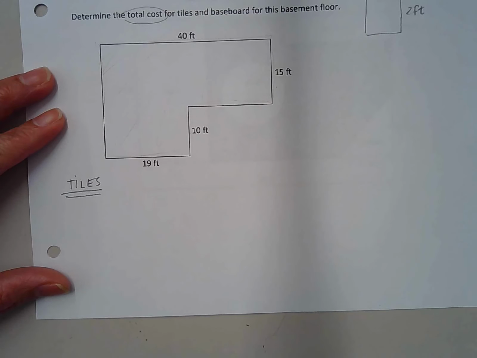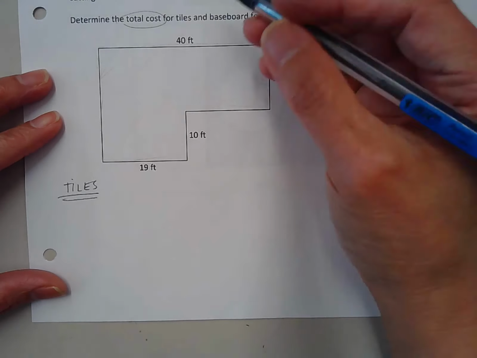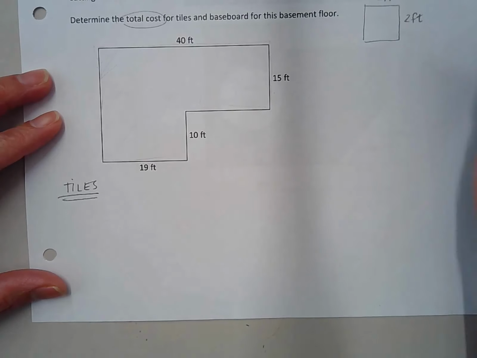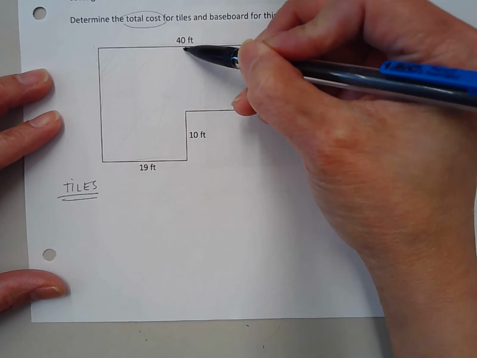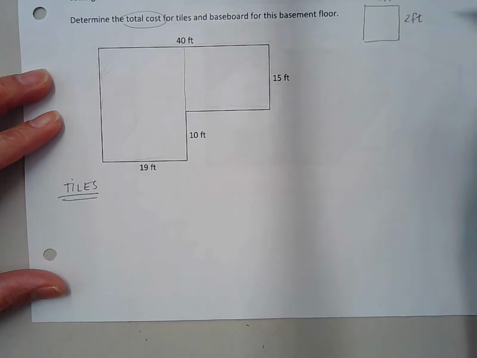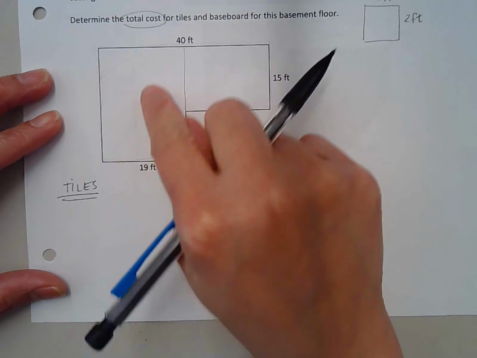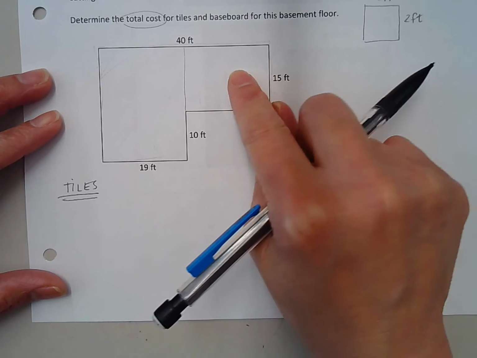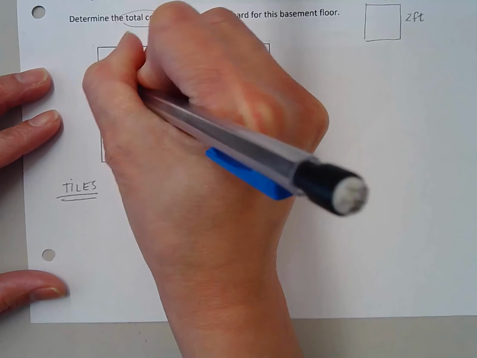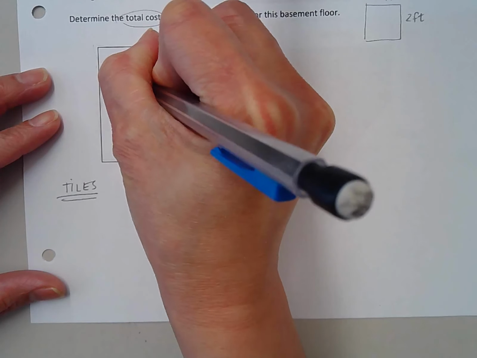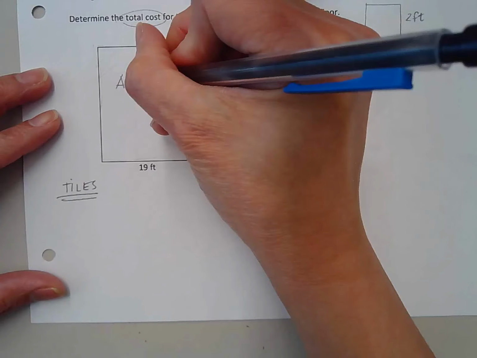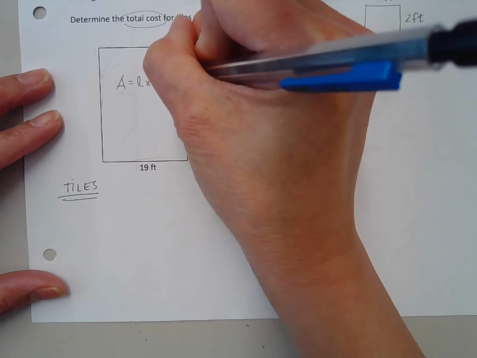How can we figure out the area? What we could do is we could break it up into 2 parts, right? So the area of this and the area of that. I'll write it over here so that it's pretty clear. Area is length times width.